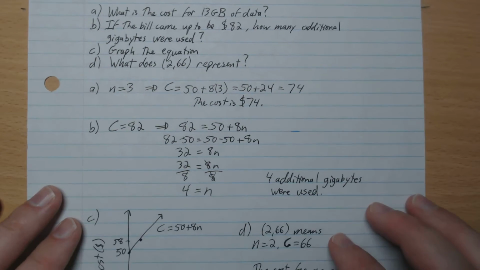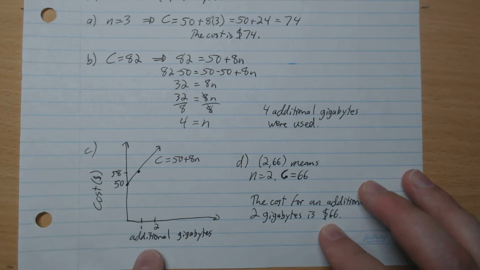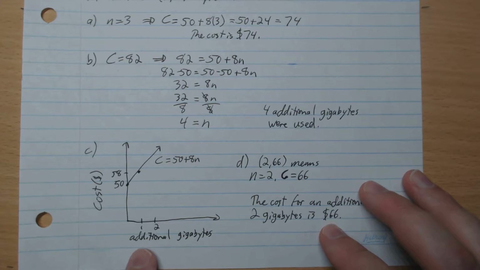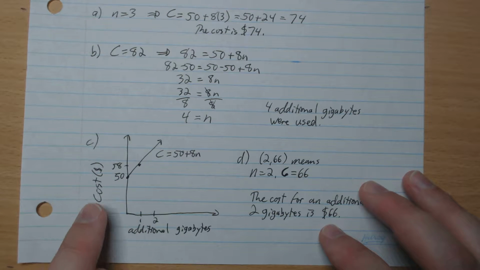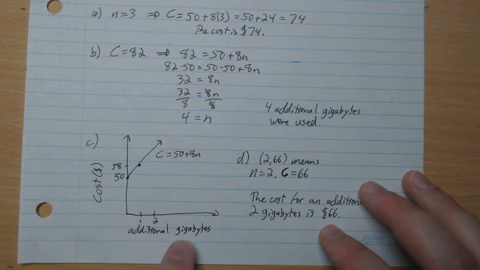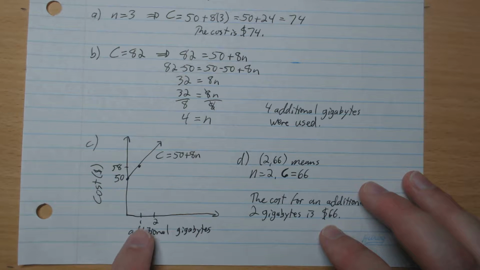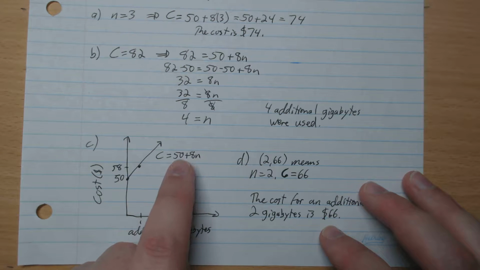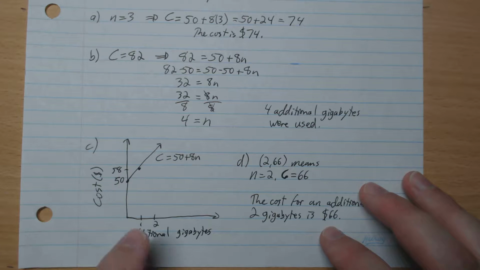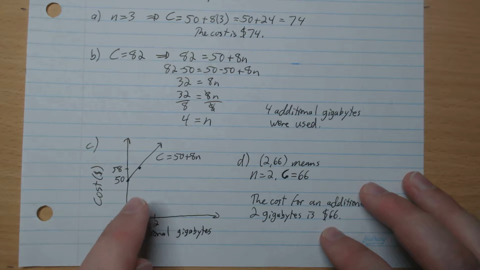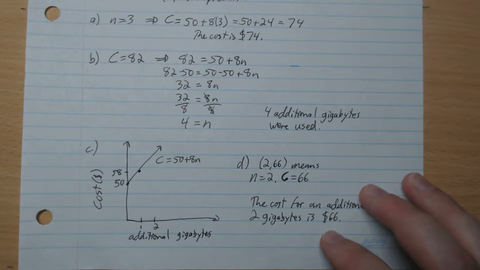C. Graph the equation. So here we have our axes. Our x-axis is additional gigabytes, and our y-axis is our cost. So when the additional gigabytes is 0, it's $50. When the additional gigabytes is 1, n equals 1, the cost is 58. And so we're going to graph our equation as such, C equals 50 plus 8n.